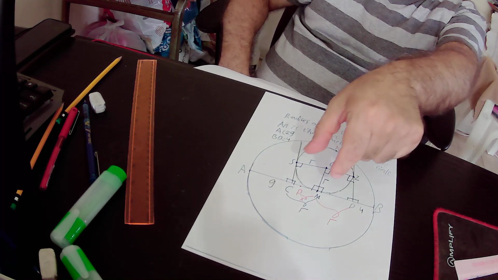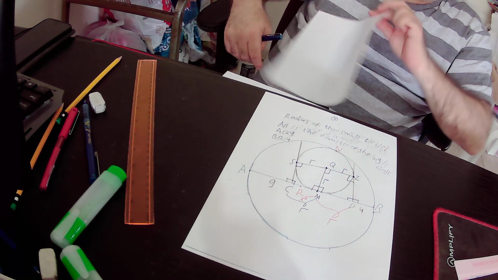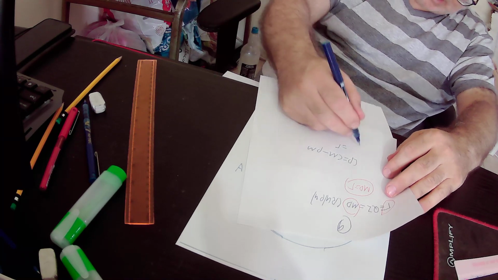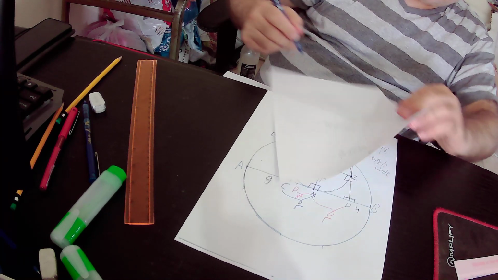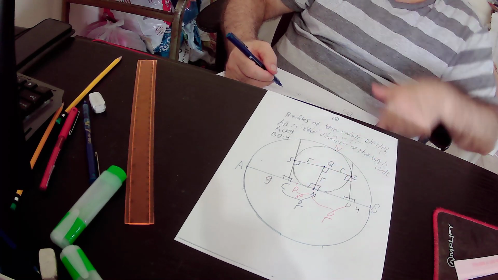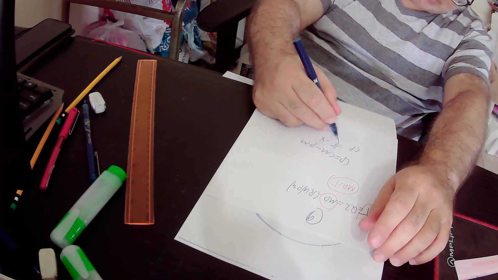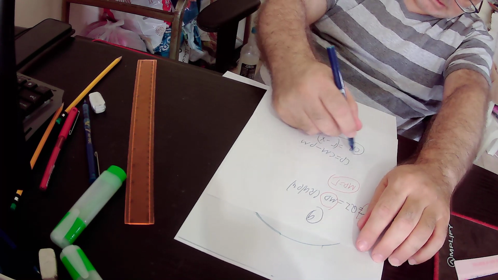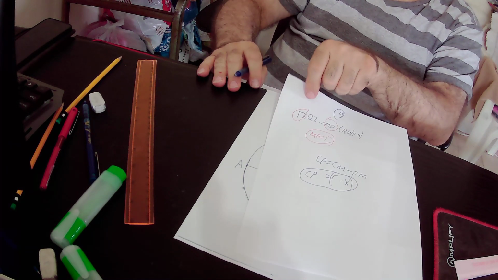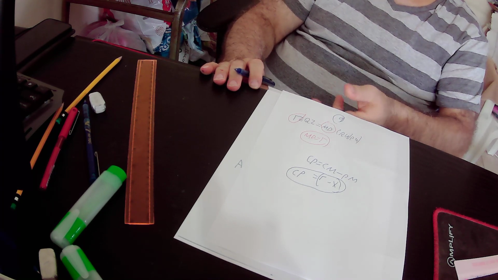But we know that CM is the radius of the small circle. CM equals small r. And PM equals x according to our definition. So we got that CP equals small r minus x.